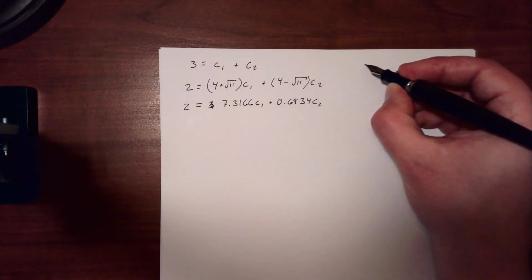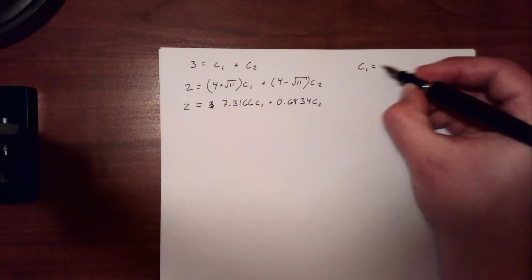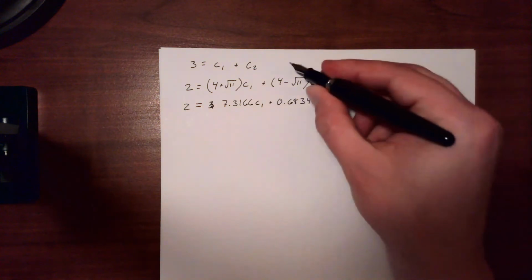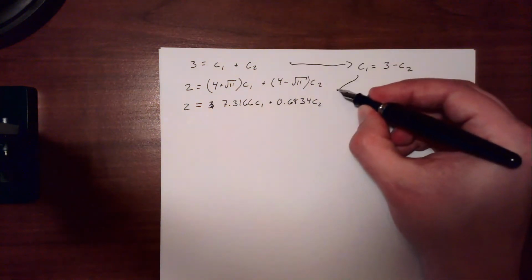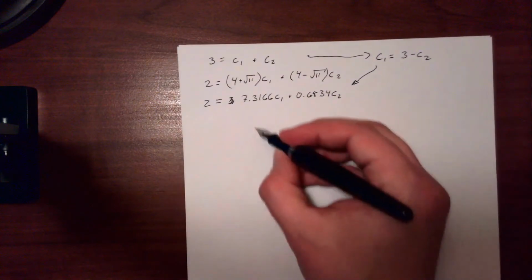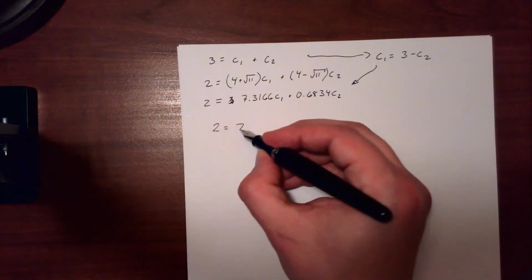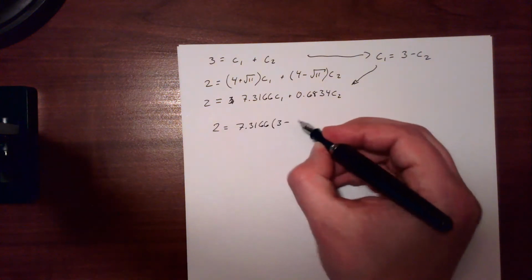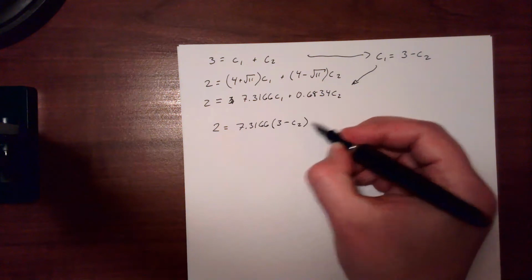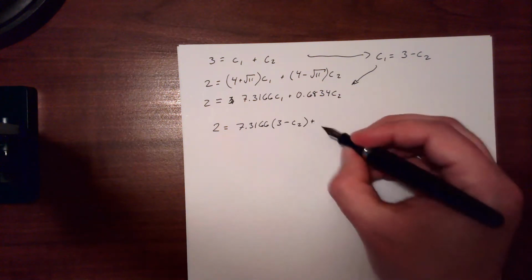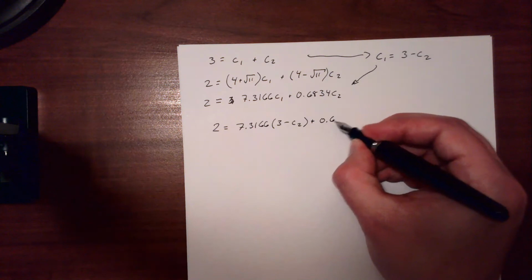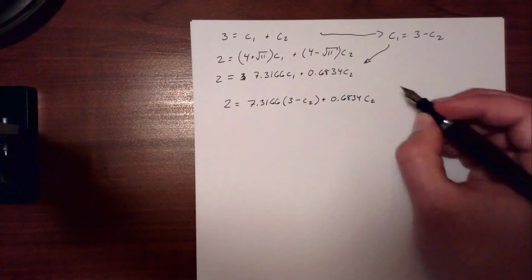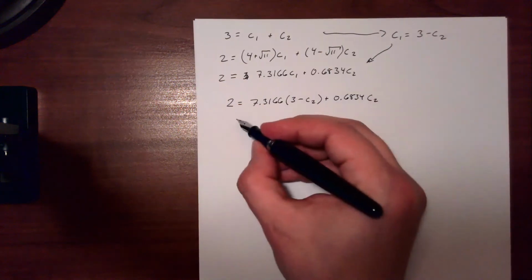Okay, so now how do we solve this? We can do it by substitution. So for example, C1 is equal to 3 minus C2 from the first equation. And then if we plug that into there, then we'll have 2 is equal to 7.3166 times 3 minus C2 plus 0.6834 times C2. Then what's that going to give us?